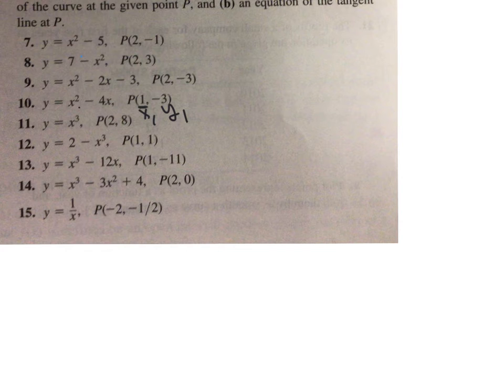Okay, how about something like number 14, which is when there's a cube? Whoops, let me undo. I just did too much. I deleted too much. Here, can I do that? There we go. So what did I say? Number 13? Yeah, let's do number 13. So I get an x cubed, and it's at 1. So first off, I want to find what f of 1 plus h is, that x value plus a little bit more.